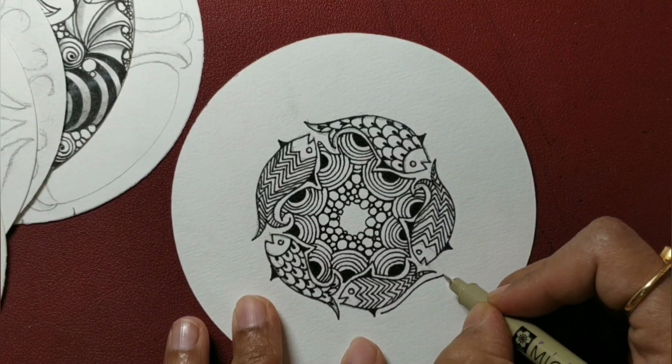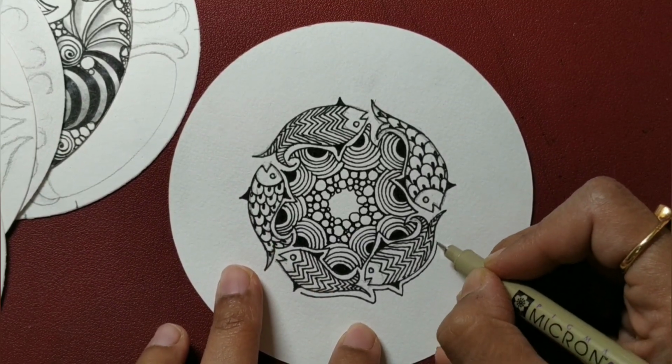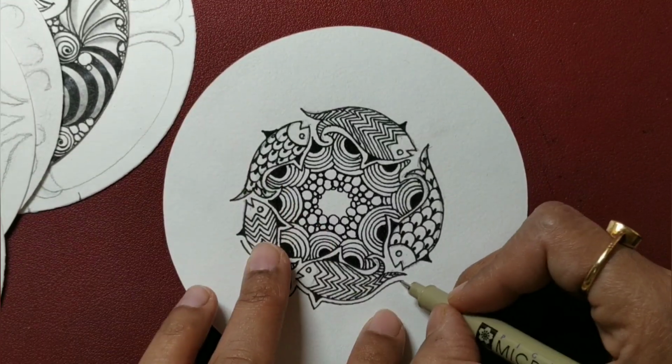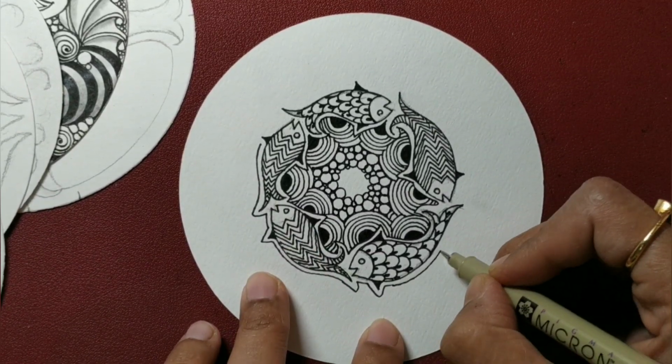Now another layer of aura, again mimicking the same outer shape, whatever shape has been formed by the fishes. I'm just going to aura it.